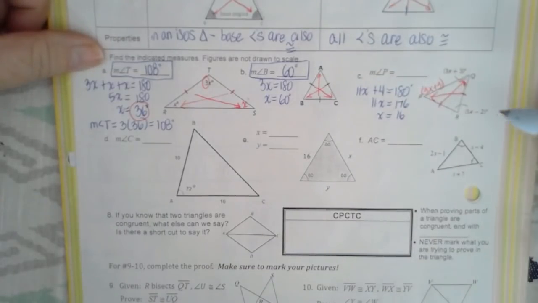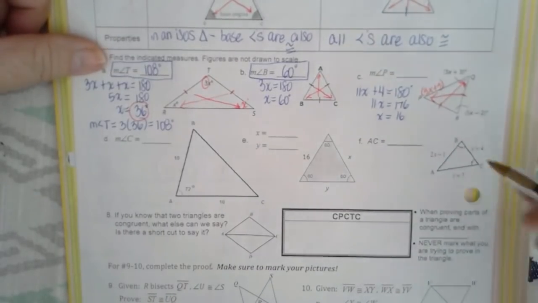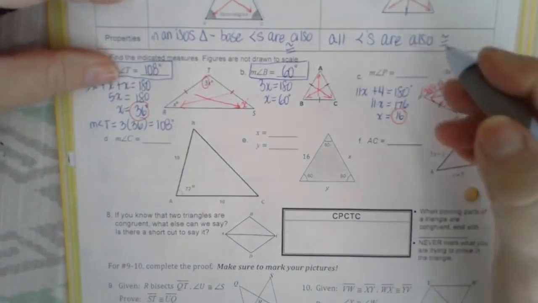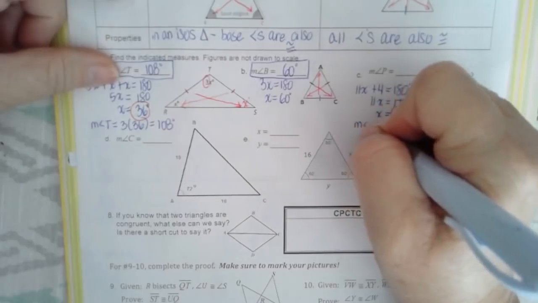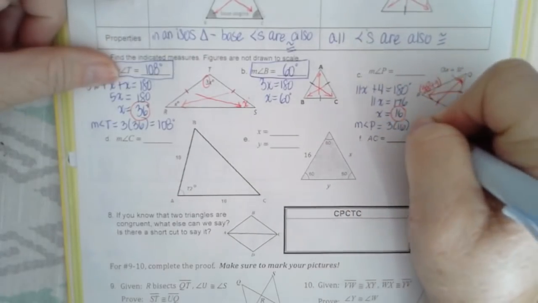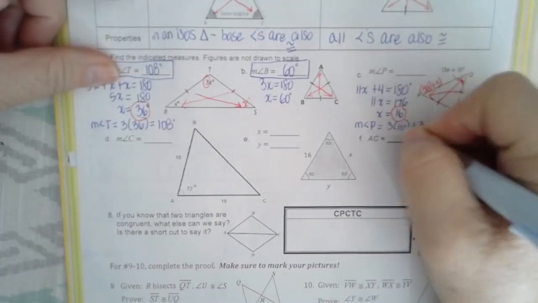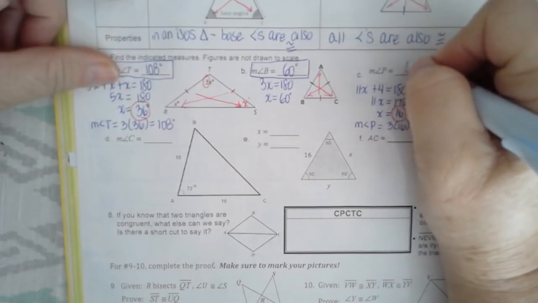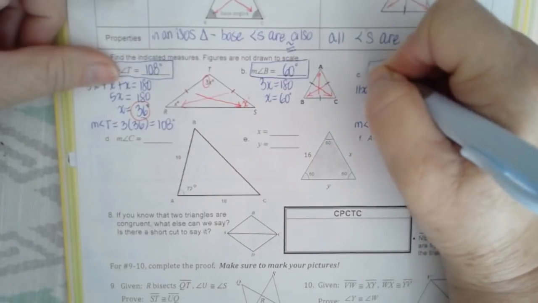Now, the final question is asking, what's the measure of angle P? So we're going to take that and plug it in there. So the measure of angle P is 3 times 16 plus 3, 48 plus 3, which makes 51 degrees.